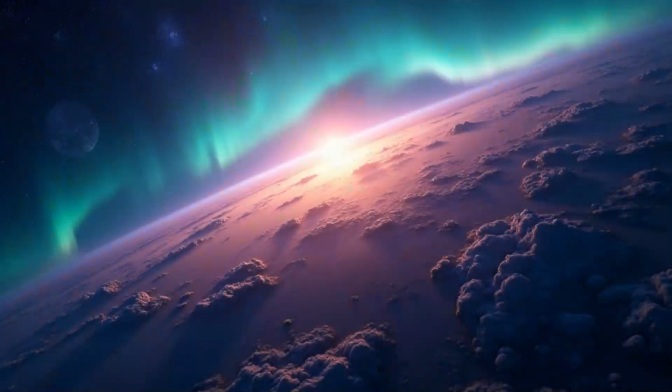Yet Earth is not unique in hosting these spectacular light shows. As we venture further into the solar system, we discover that auroras are a common feature on planets and even some moons, each with its own unique characteristics and scientific mysteries.